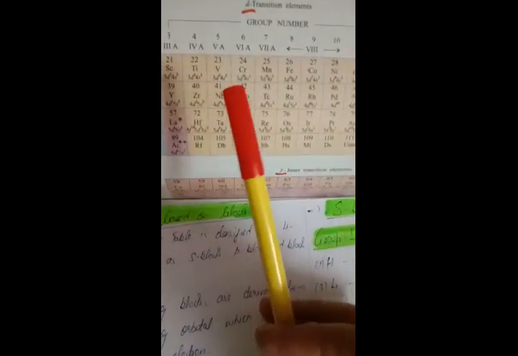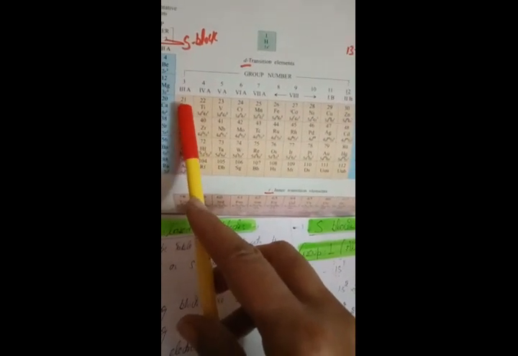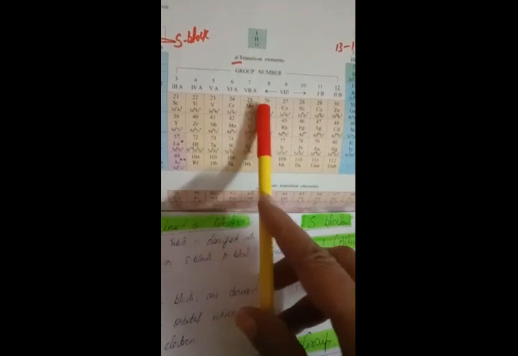Next is the D block. Now D has 5 orbitals, that is dxy, dyz, dzx, dx square minus y square and dz square, and each orbital occupies maximum 2 electrons. So if 5 d orbitals are there, then the maximum number of electrons is 10. That means d orbital has 10 groups in the periodic table. You can see here 1, 2, 3, 4, 5, 6, 7, 8, 9 and 10. So these 10 groups belong to D block elements.